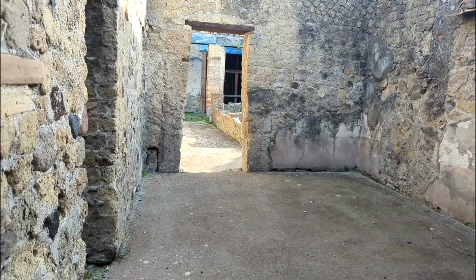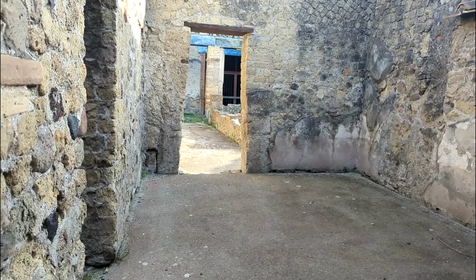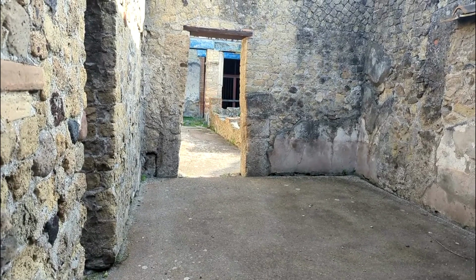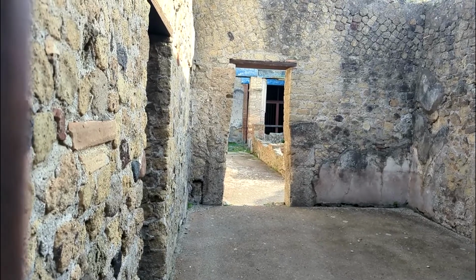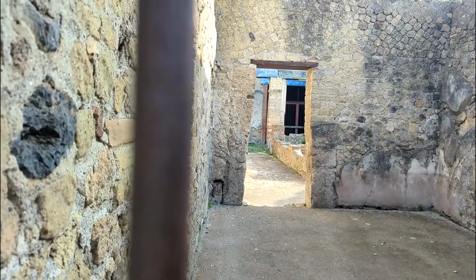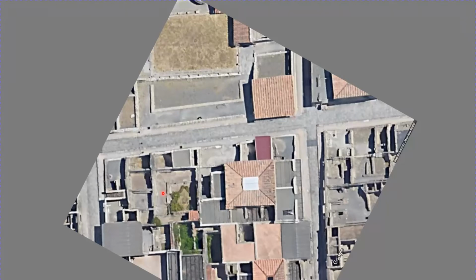Coming to the back of the house, in this shot you can see the low wall in the distance with the colonnade area to the left of that low wall and the peristyle garden to the right. Sadly, as you can see from glimpses of the bar that was between that doorway, we were not able to visit the area around the peristyle garden.